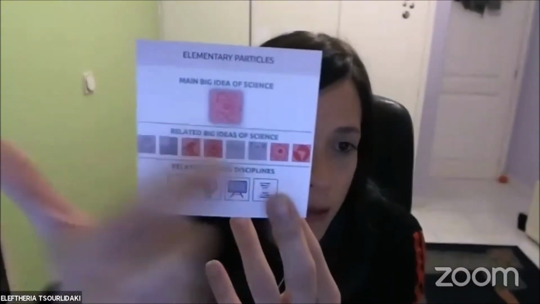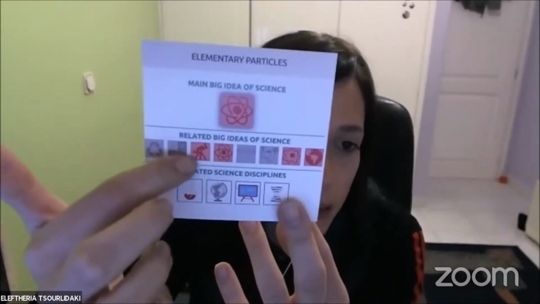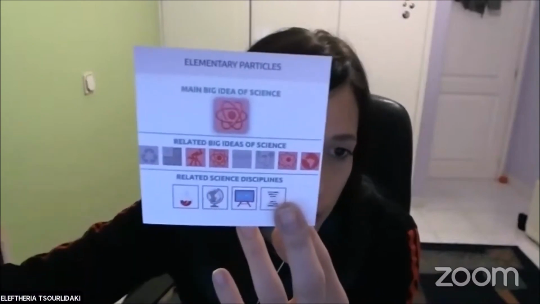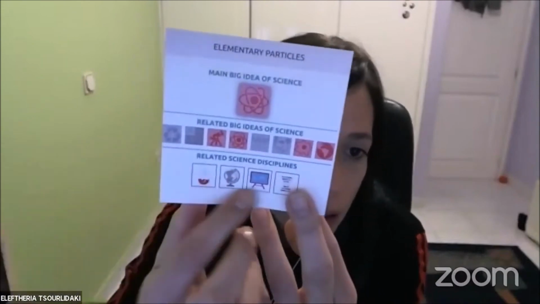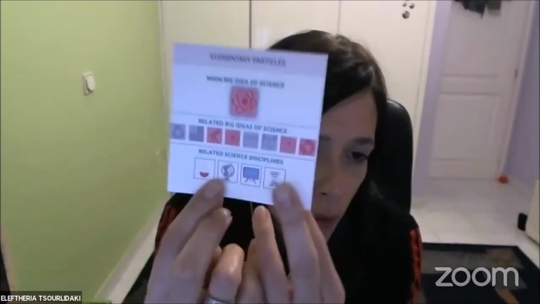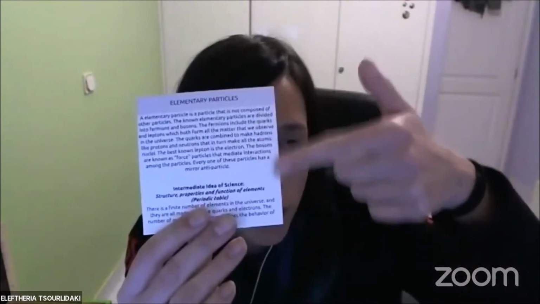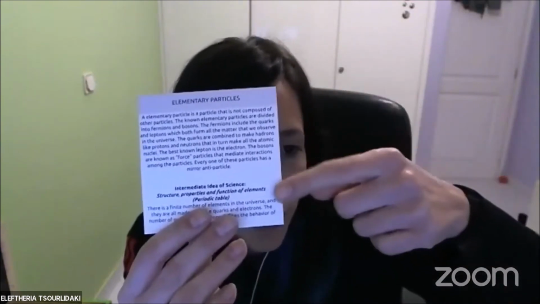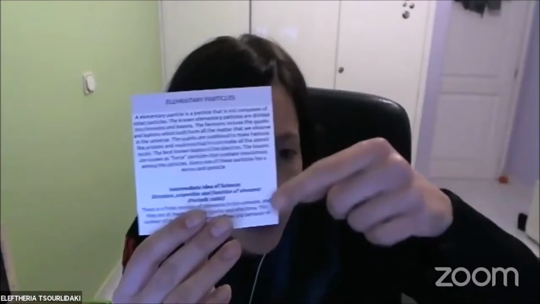These are the other big ideas, and the highlighted ones are the other big ideas that it is indirectly related to. Here are the science disciplines in which this concept is taught. And if you turn around, you have the definition of the basic idea and the definition of the parent intermediate idea.